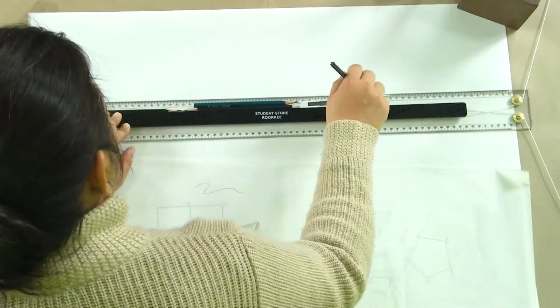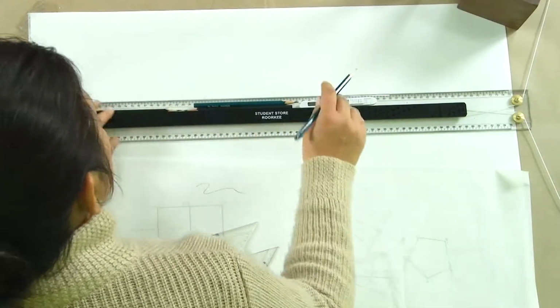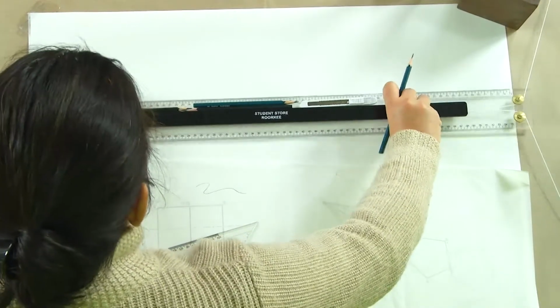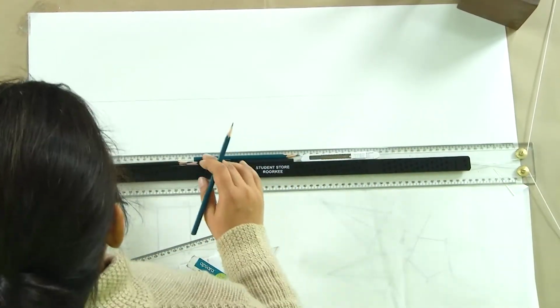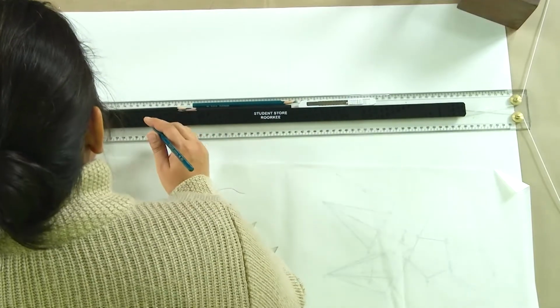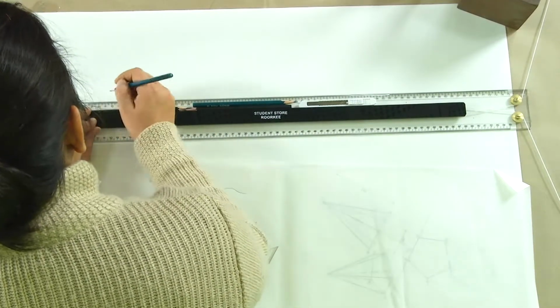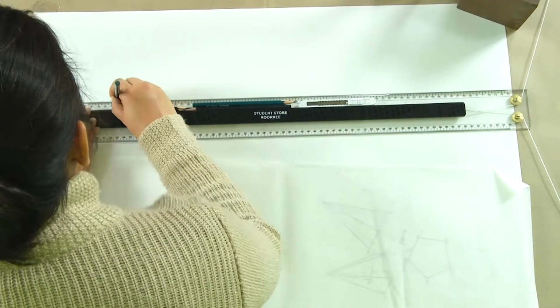So, let us start by assuming the cube to be kept in a simple position first. We will always begin with simple positions. So, assuming that this is a 5 centimeter by 5 centimeter cube kept on the HP, we will draw.